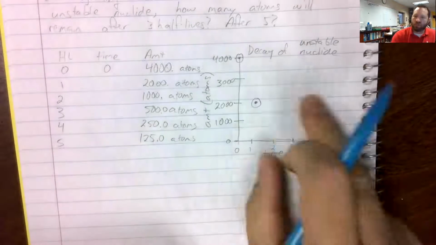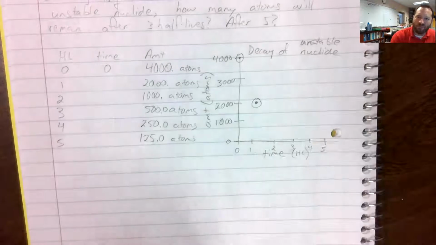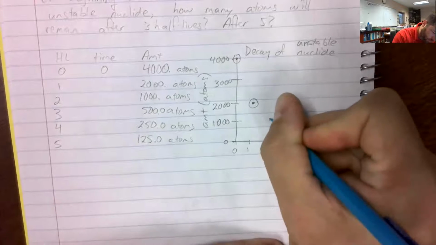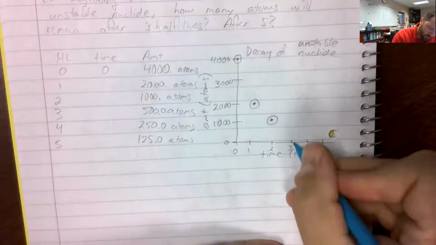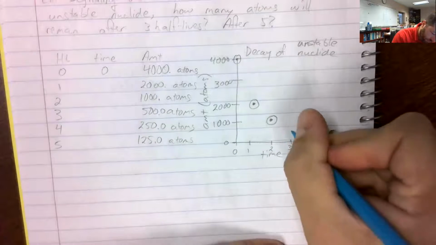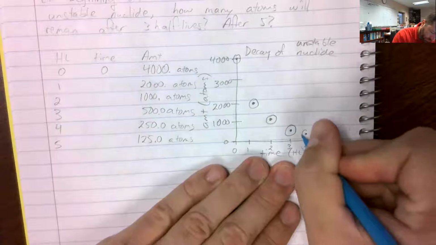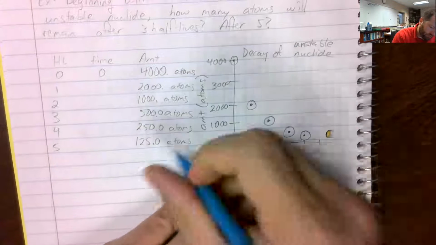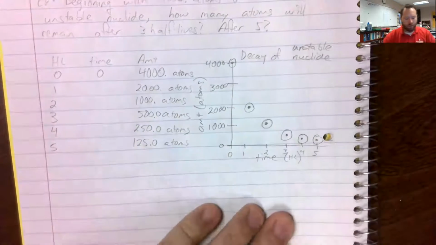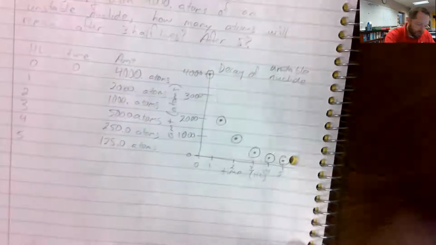I might be like, well, we just lost half a graph. Yeah, we did. That's fine. That's all right. This is not wasted space. That's what this graph should look like. After a second half-life, we're down to 1,000. After a third half-life, we're down to 500. So it's only going to be halfway between the 0 and 1,000. After 4 half-lives, we're only halfway up to that dot, 250. And after our 5th half-life, only 125. So again, yeah, we're really low, but that's okay. That's what these graphs should look like.